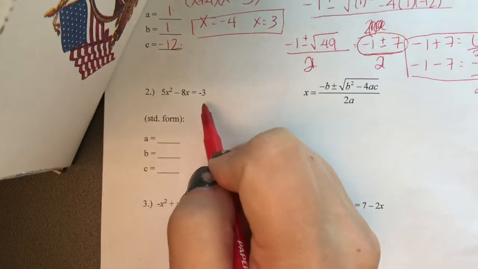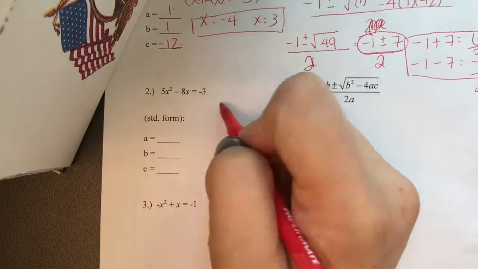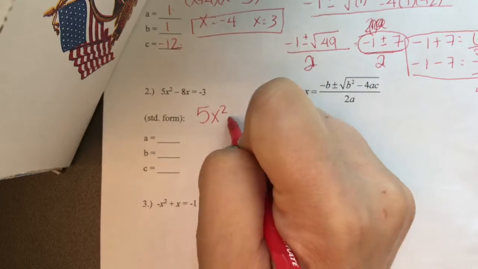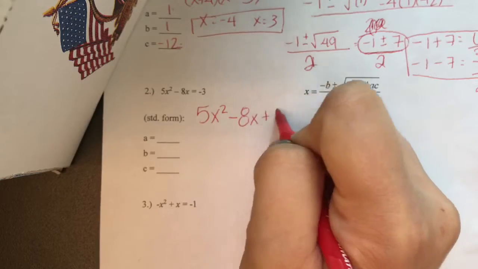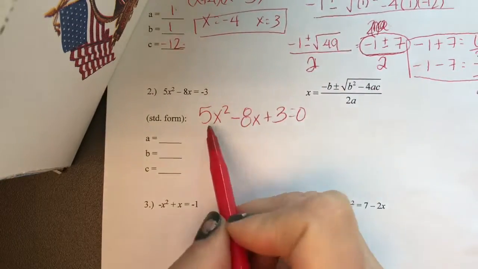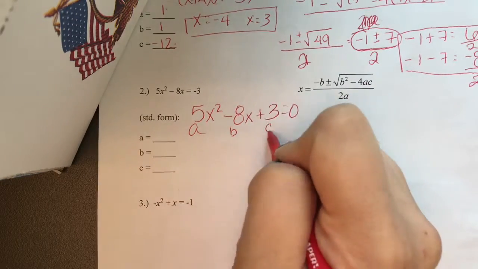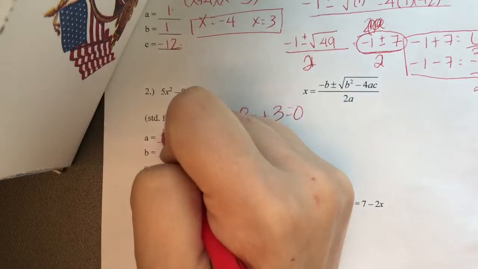The next one, again, move this negative 3 over. Here's all of your terms. This is A, B, C. Make sure you take the sign with you.